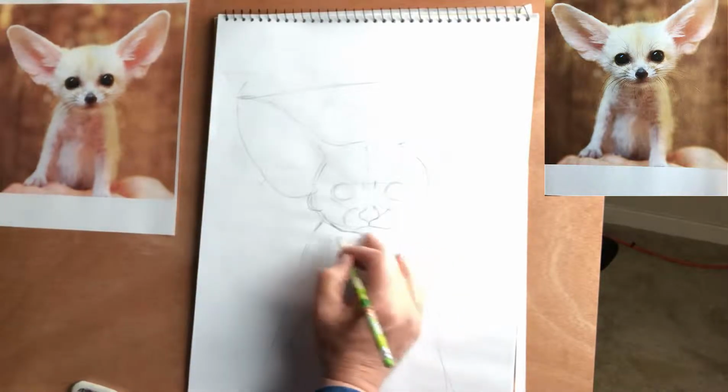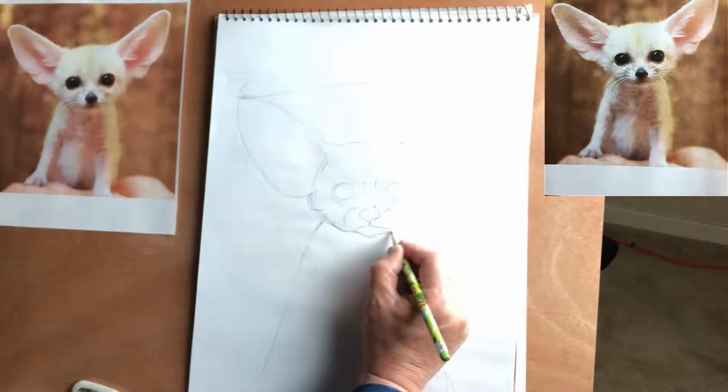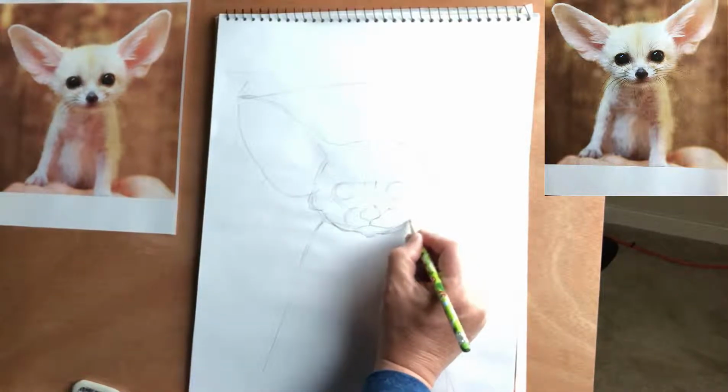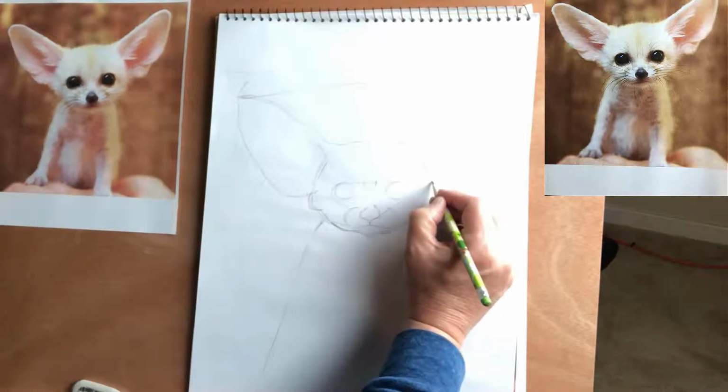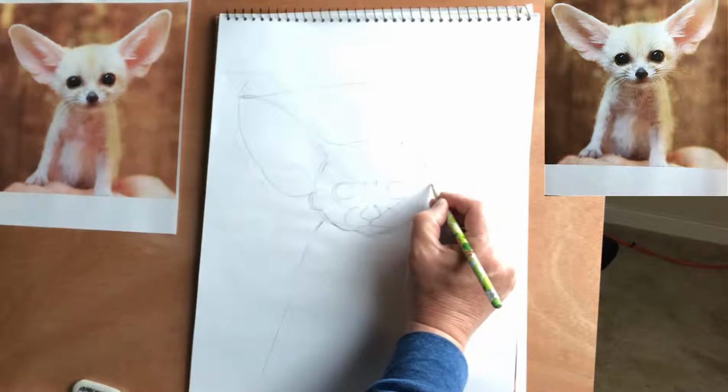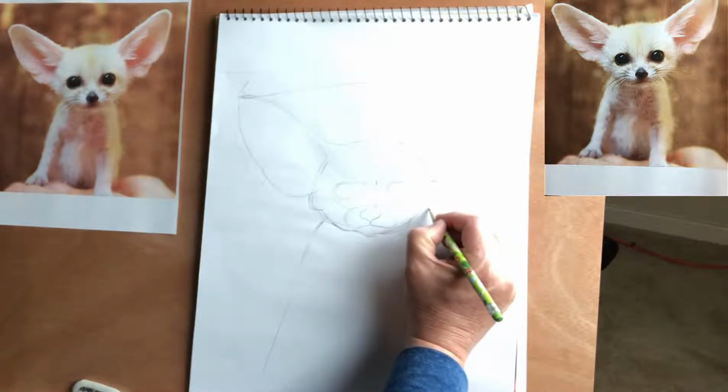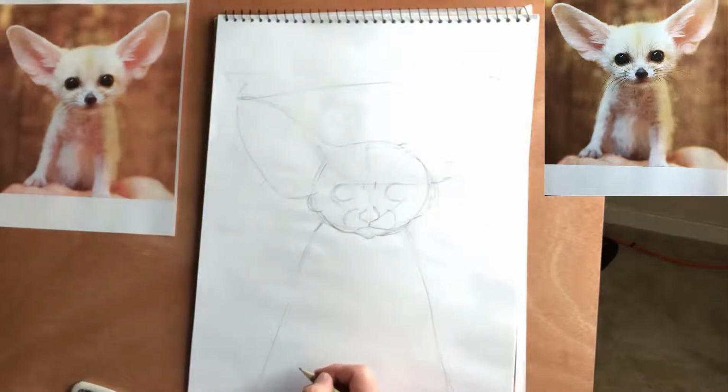Now with animals, you want to get as much as you can correct, but it's not critical because, you know, as they move, the angles and everything will be different. So you just want to get close. With people, you're trying to capture personality and everything, so it's a little bit tough.